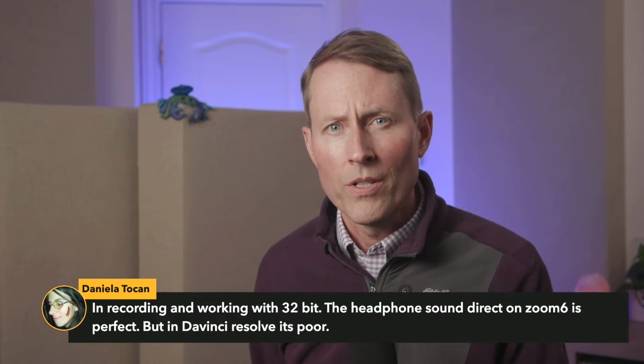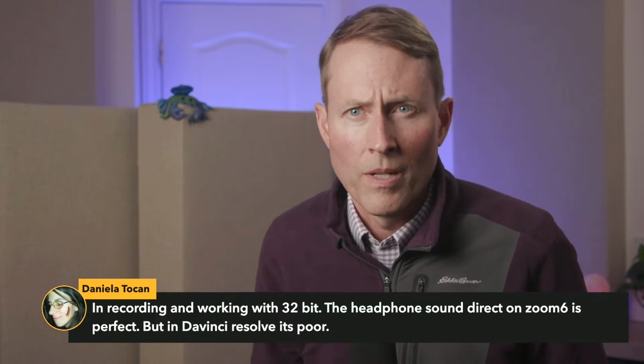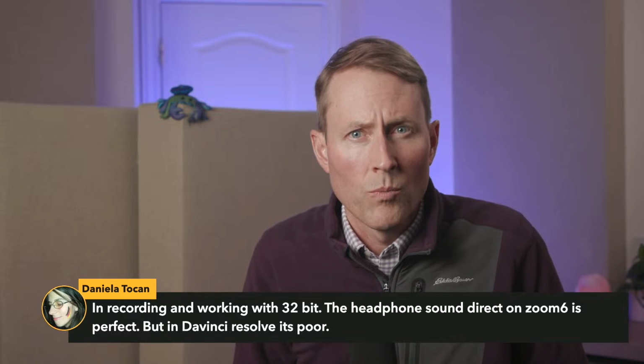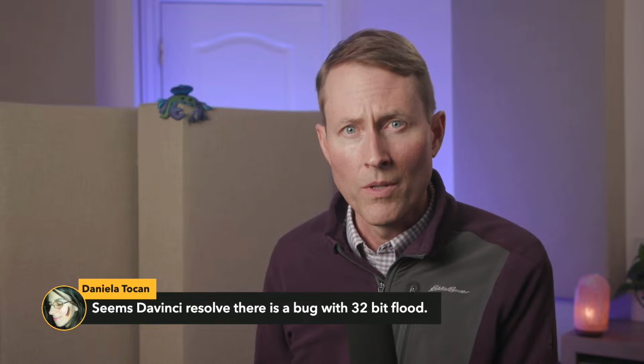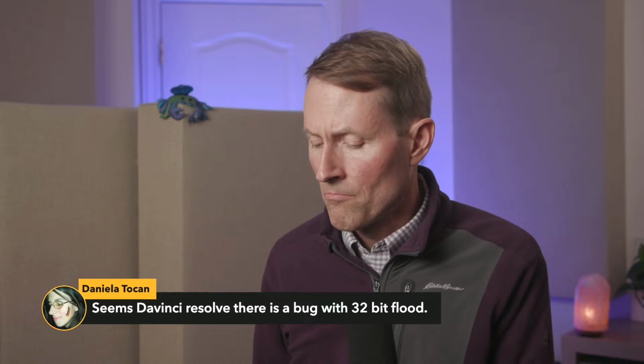In recording and working with 32-bit, the headphone sound direct on Zoom F6 is perfect, but in DaVinci Resolve, it's poor. Is that because the levels are coming in lower than you had expected? Need a little bit more information there. Seems DaVinci Resolve there's a bug with 32-bit float. I haven't run into any issues with the most recent versions. If you're using one of the most recent, the 18 point, I'd say at least 18.1 and later, I haven't run into any issues there, but you should be able to boost it and get where you need to be.